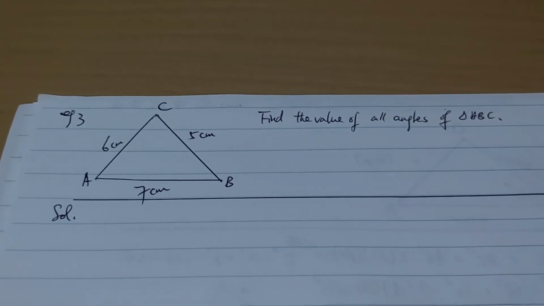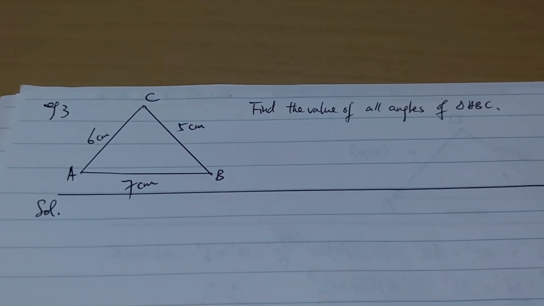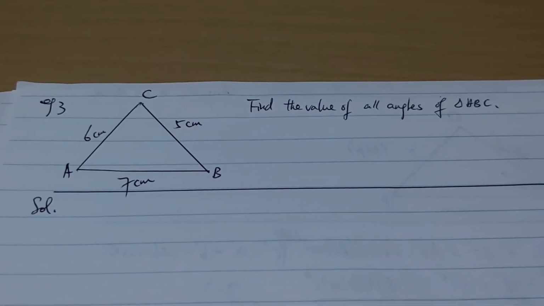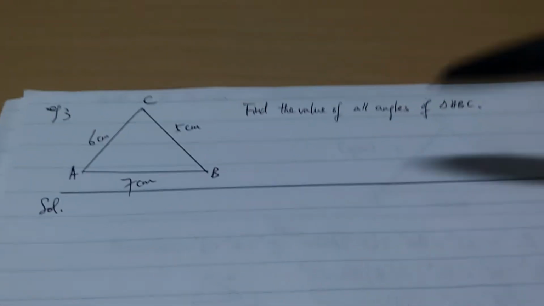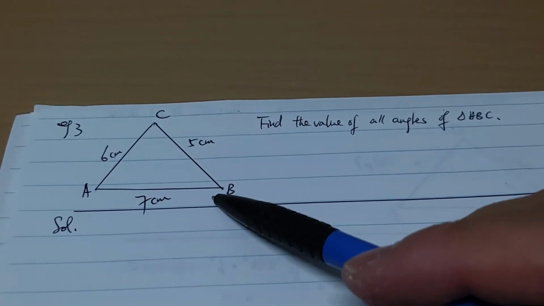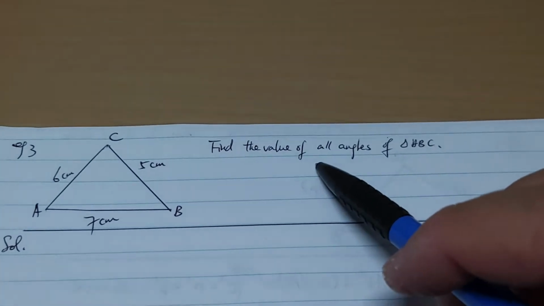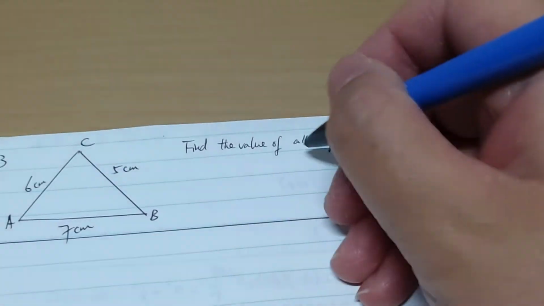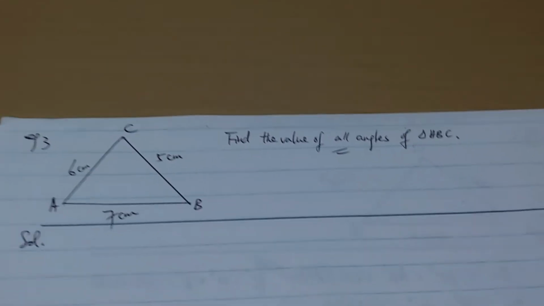And then we go to the third example. This case is a bit different from the previous two examples. This one, you are given three sides, all sides of the triangle. The question asks you to find the value of all angles of triangle ABC. Okay, all angles.